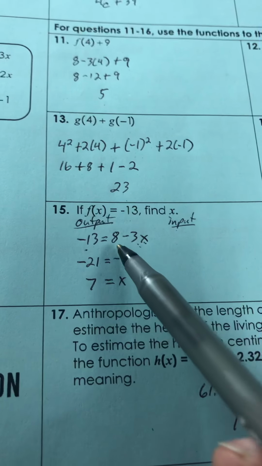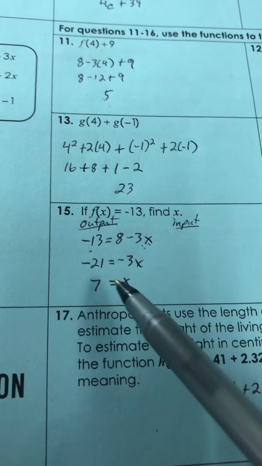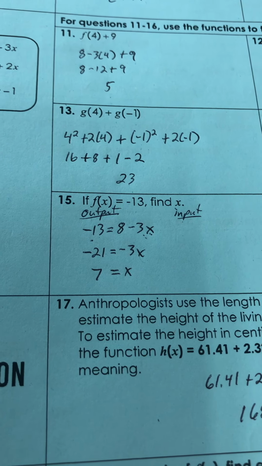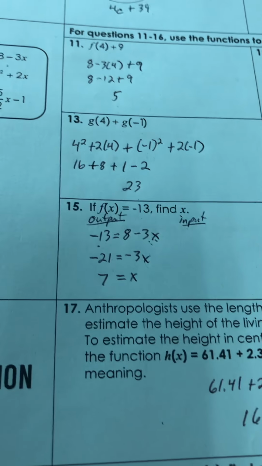So I just solve for x. I subtract 8 from both sides. I divide both sides by negative 3, and I get 7. Negative 21 divided by negative 3 is 7.